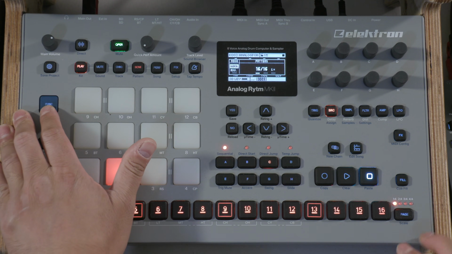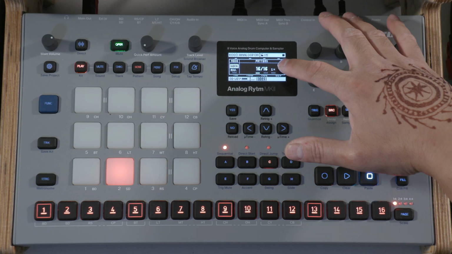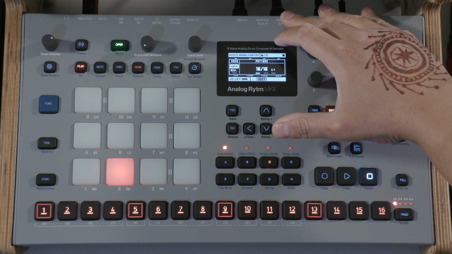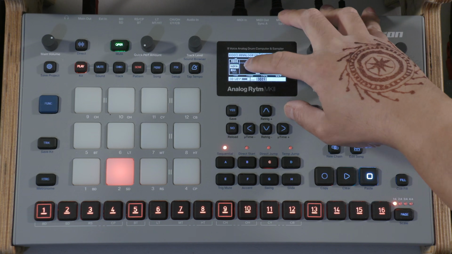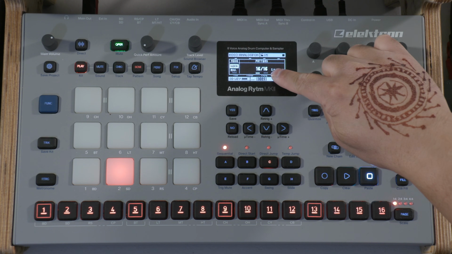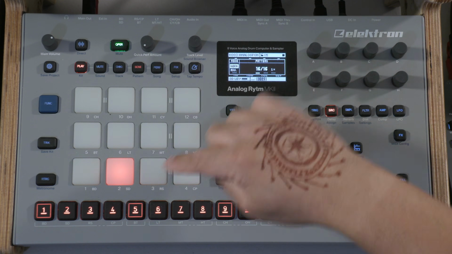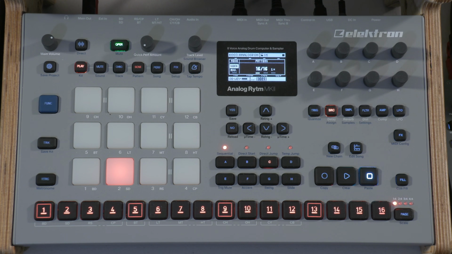Let's press function and page. So right now, of course, by default, it's at 16 steps. There's a couple different ways to look at this. If you have your pattern scale mode set to normal mode, then whatever you set this to will make it so every track is the exact same length. That's not necessarily a bad thing, but that's just something you want to keep in mind.